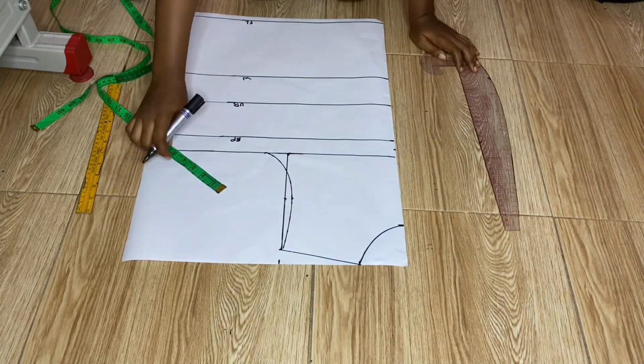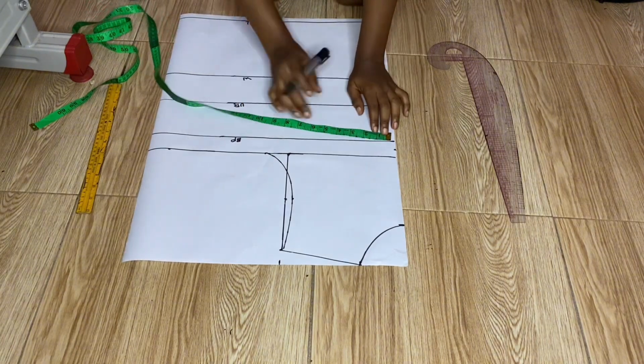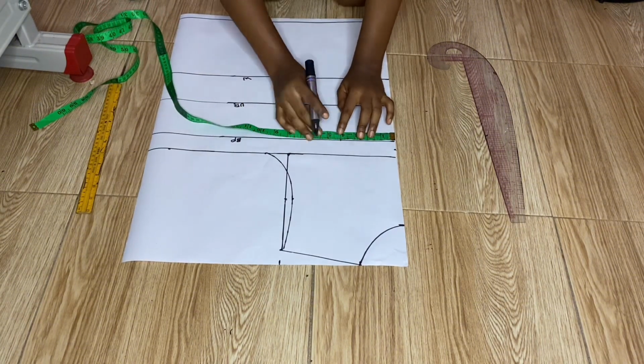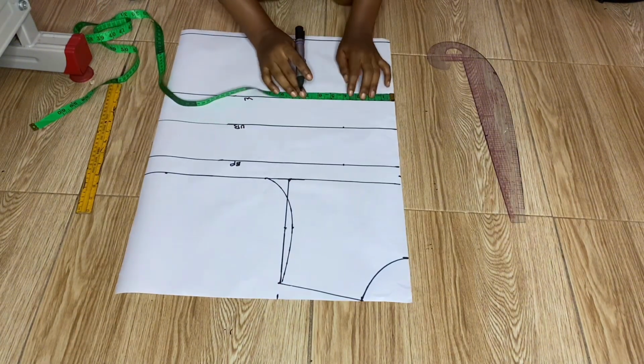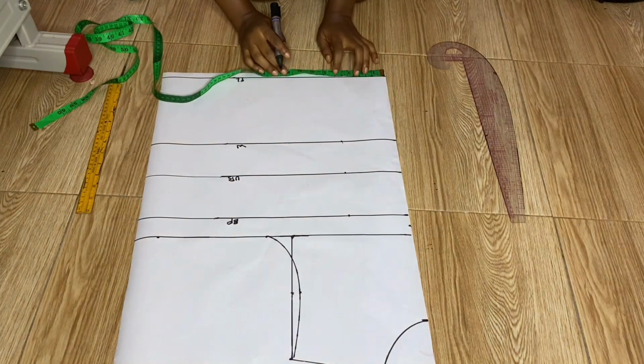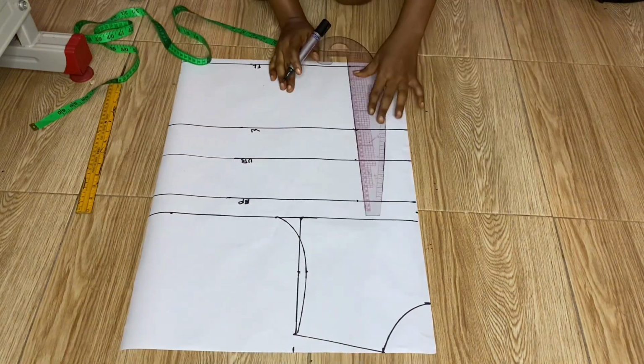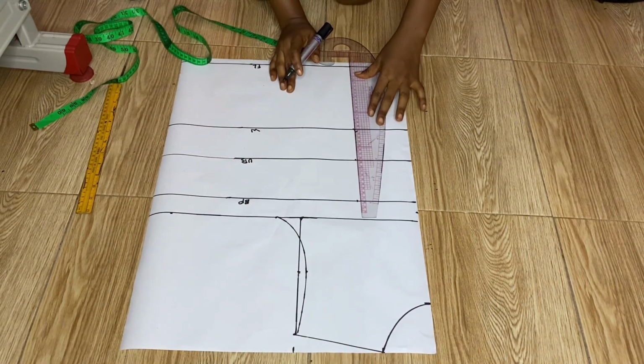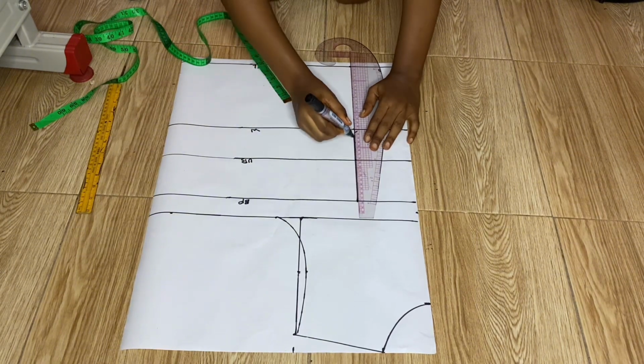Next is to mark the nipple to nipple measurement divided by 2. My nipple to nipple measurement is 8, divided by 2 will give me 4. So I marked 4 inches from the bust point to the hemline, then I connected with a straight line. So you have to measure yours to know what your nipple to nipple measurement is.